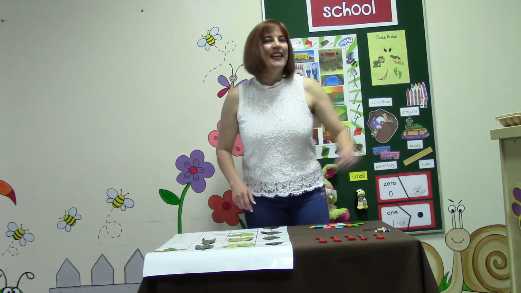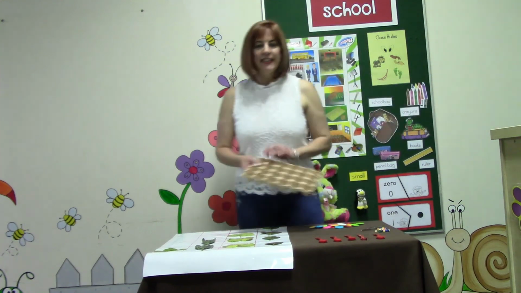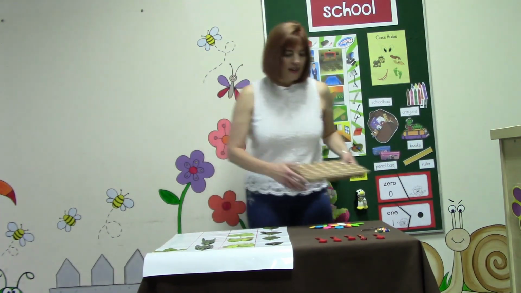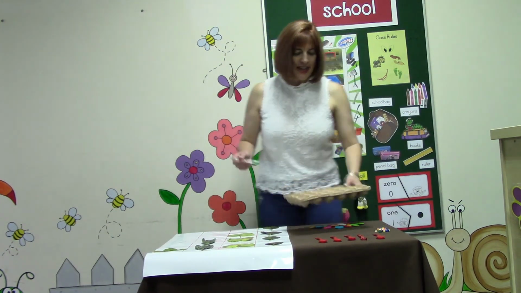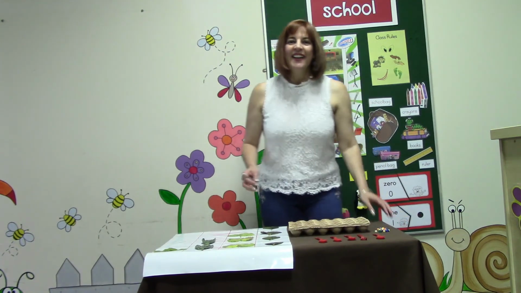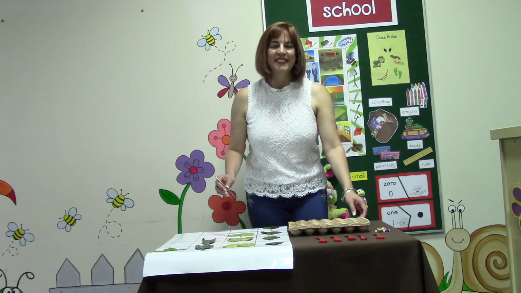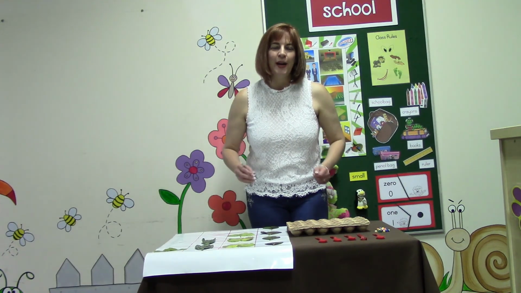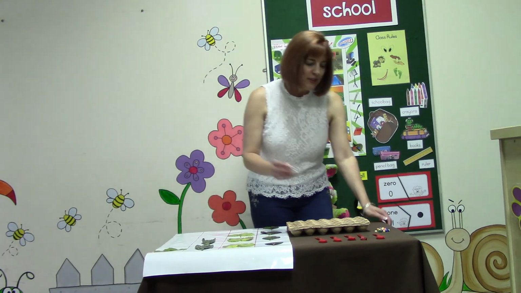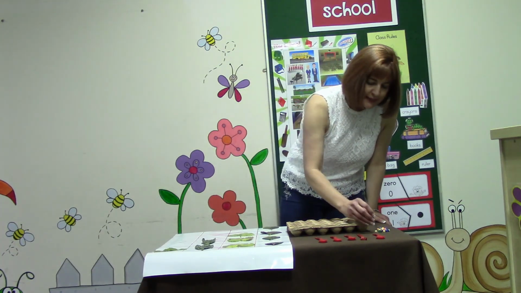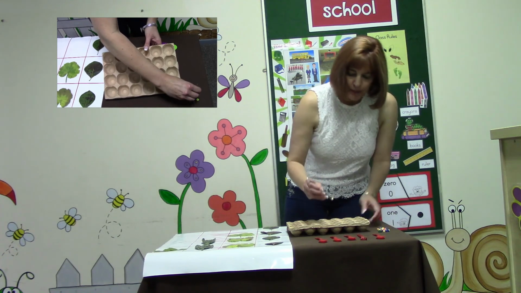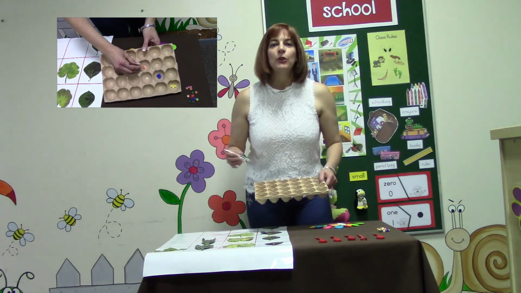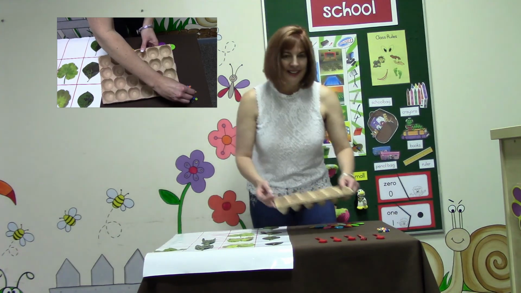Then I've got something interesting here. What you'll need for this exercise is an egg tray. You will need tweezers and you will need a few beads. And now the exciting part starts, because now we're going to start to incorporate fine motor skills, which we learned about in the previous two sessions, with the visual discrimination activity. Let the children try and pick up the beads with the tweezers and put them in the egg tray. Let them sort this according to color.